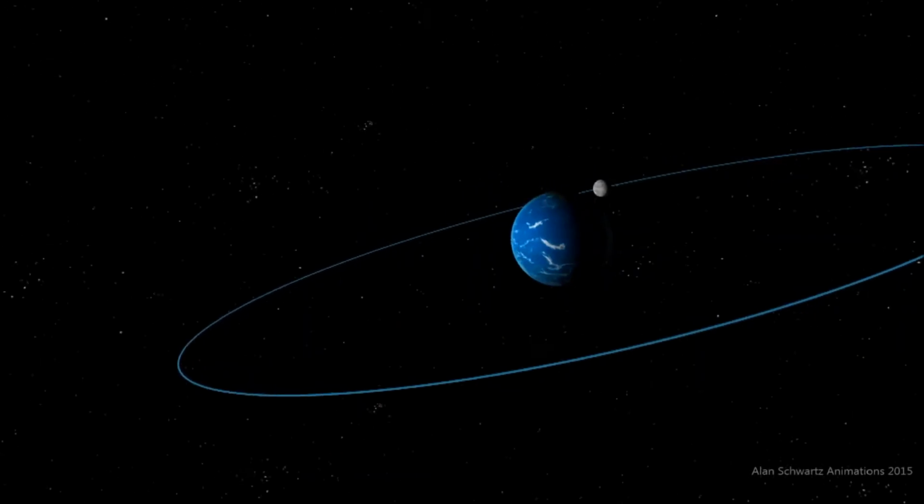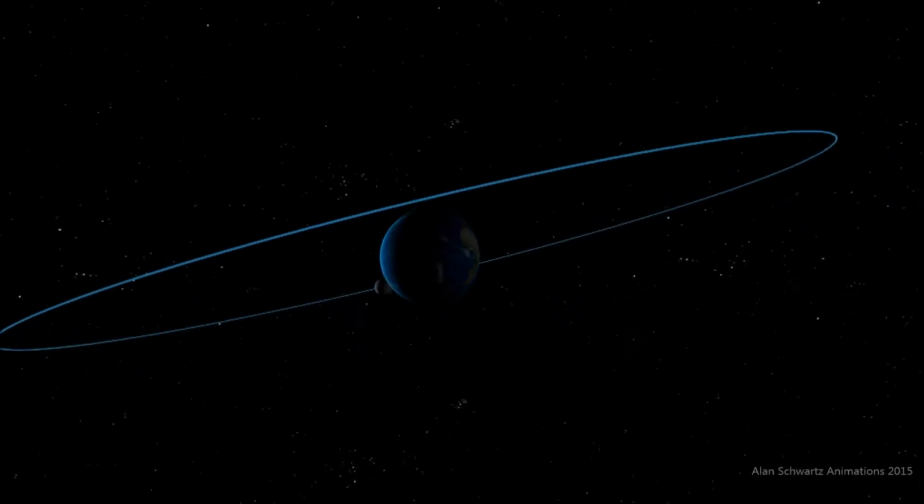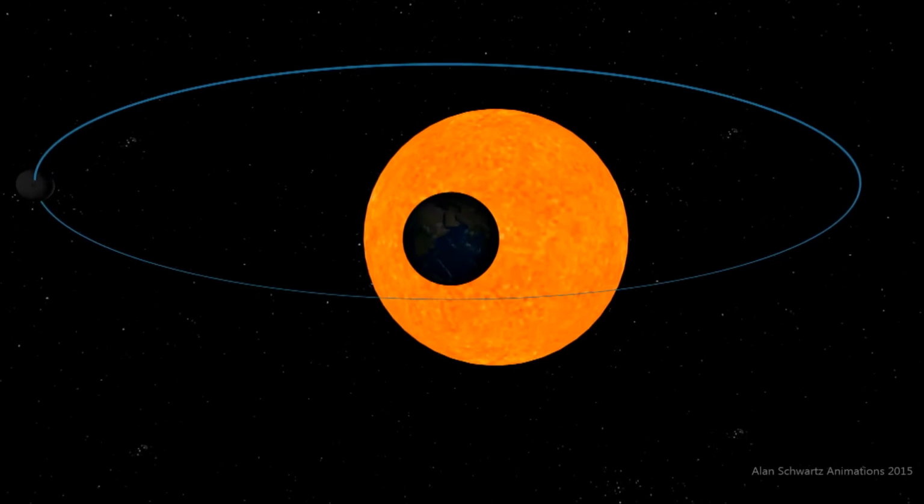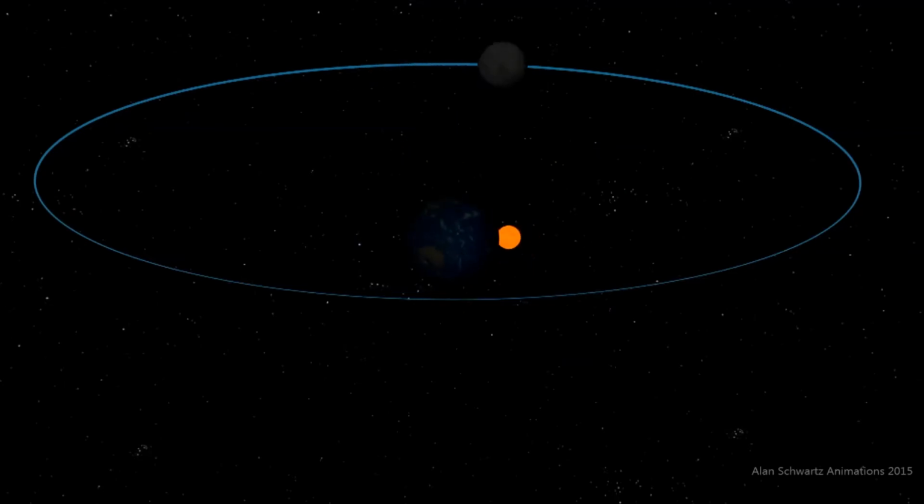Now that the moon's orbit has been adjusted, let's add a little more realism to our model. If we scale the Sun to normal size at this range, it would consume the Earth and moon. So we'll move it to its average 93 million mile distance while enlarging it to full size.